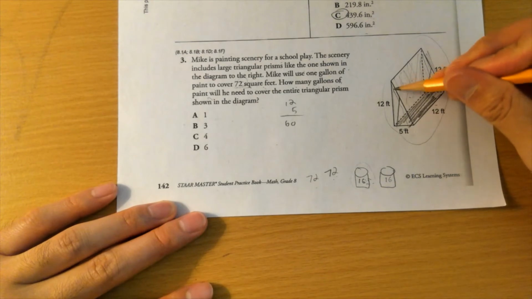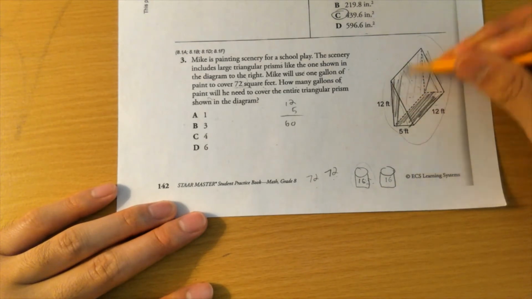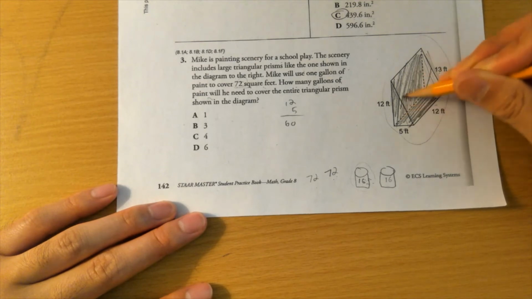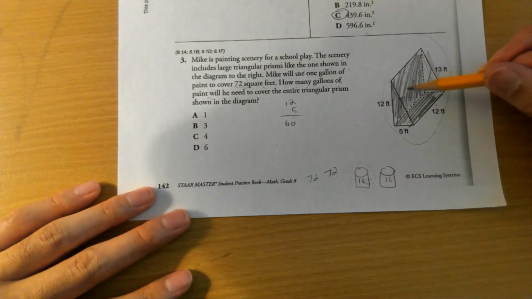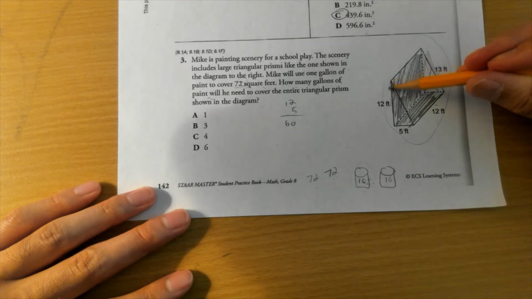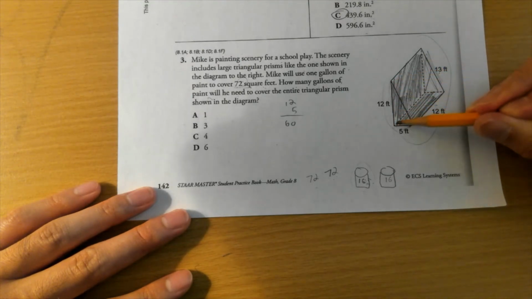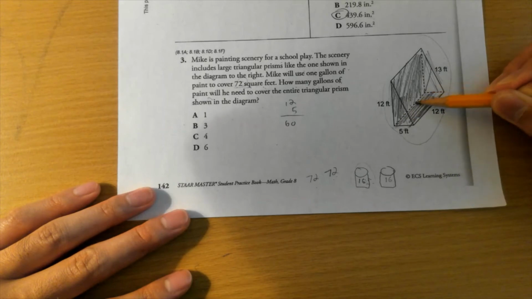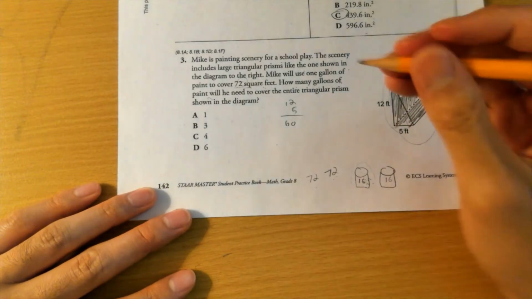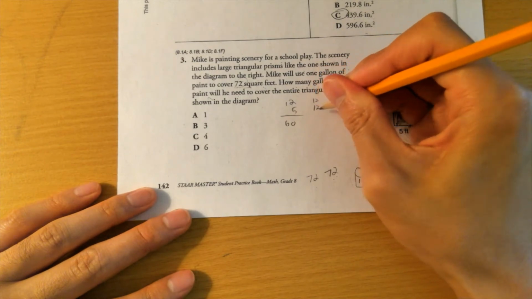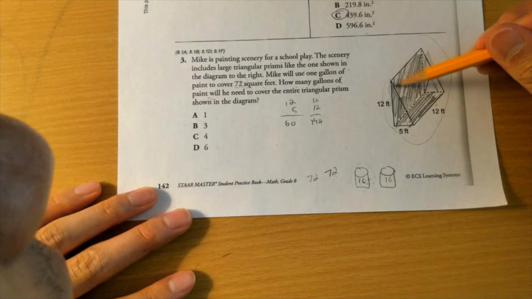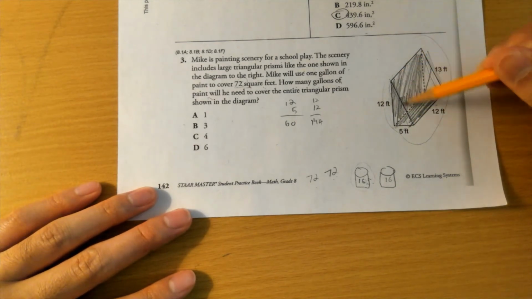Now I'm going to find that side. I hope that's clear. This thing is 12, and this thing right here is also 12. So it's 12 times 12, which equals 144. Now I'm going to find this side.